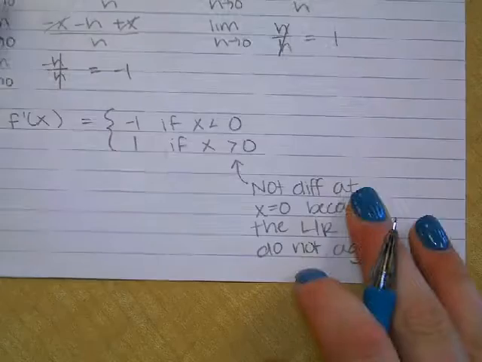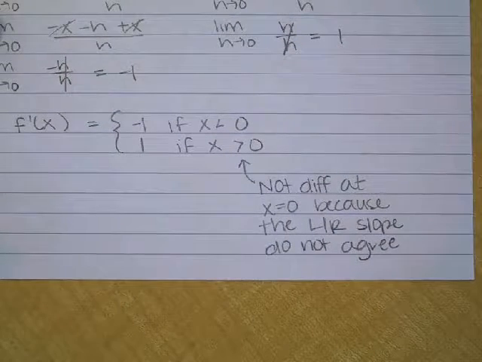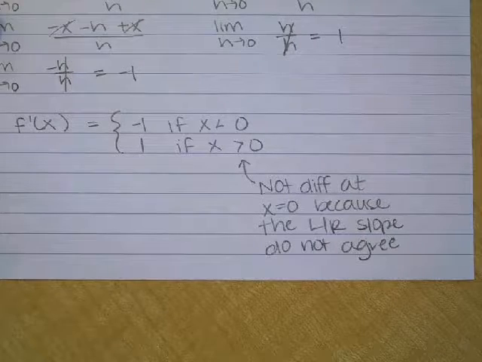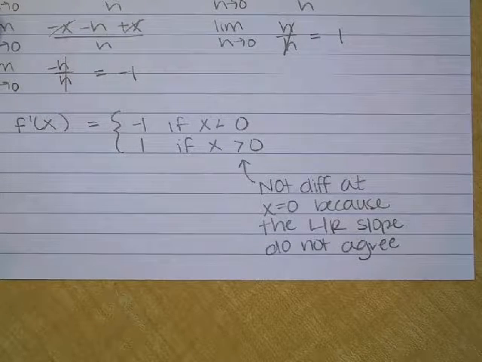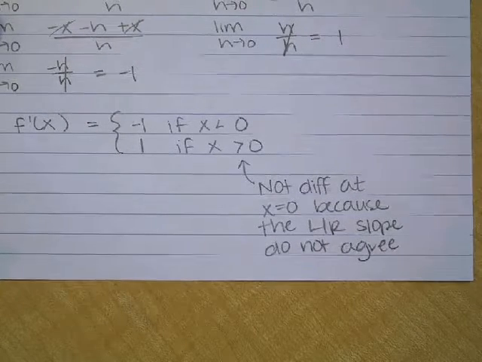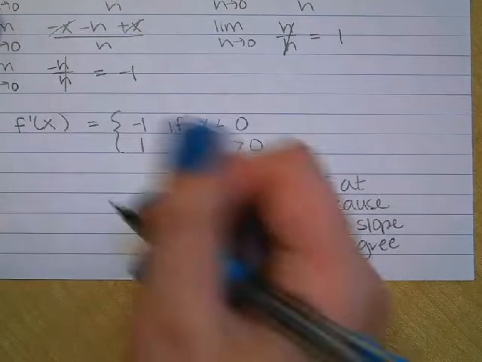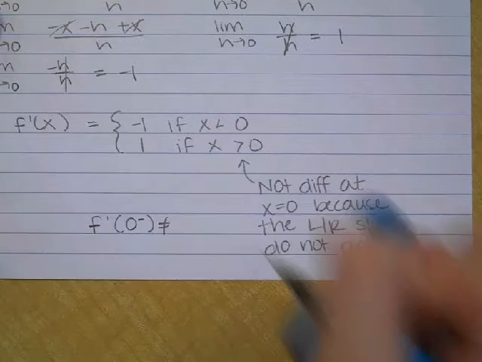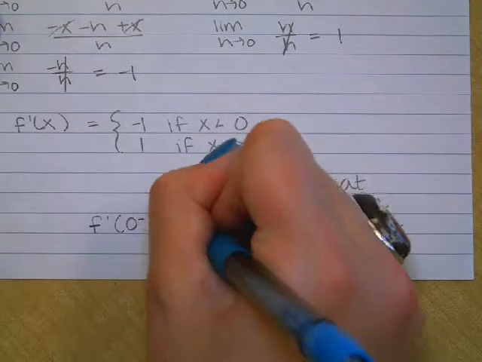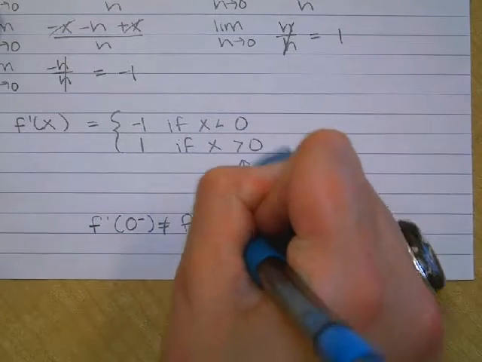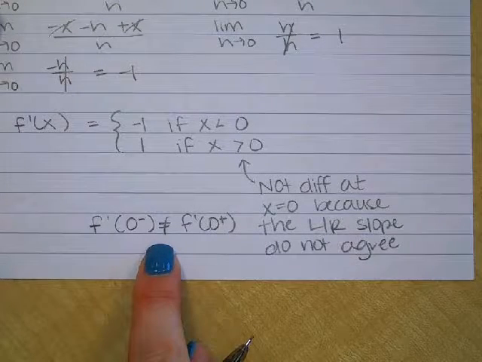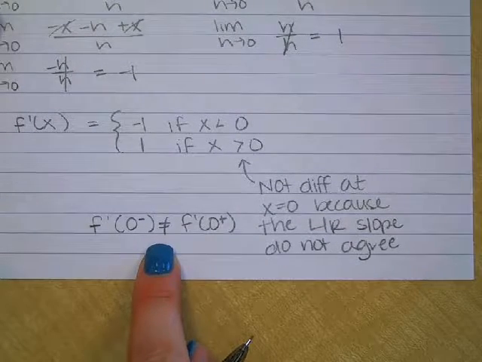So what you could be writing is you could say f prime of 0 from the left does not equal f prime of 0 from the right. Does that make sense? So f prime of 0 from the left does not equal f prime of 0 from the right. And so that means that f prime of 0 is not defined. We don't have anything for that. Okay?